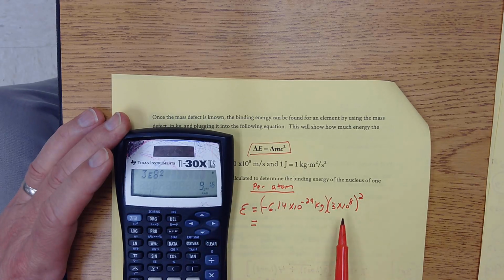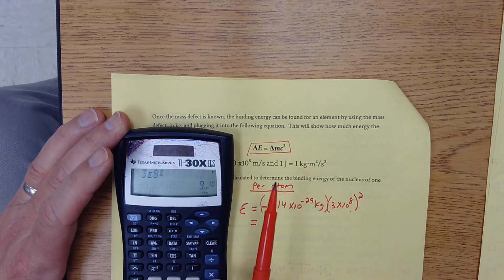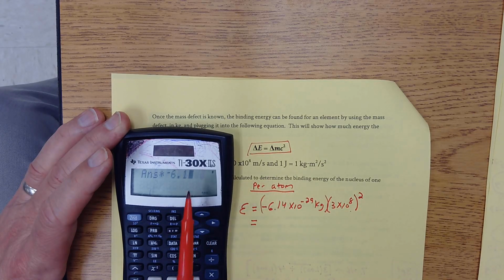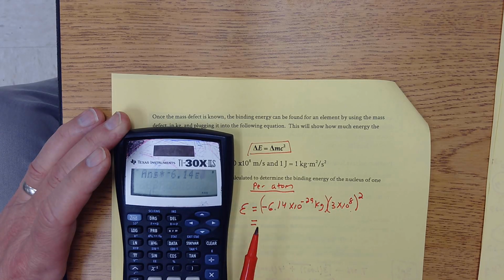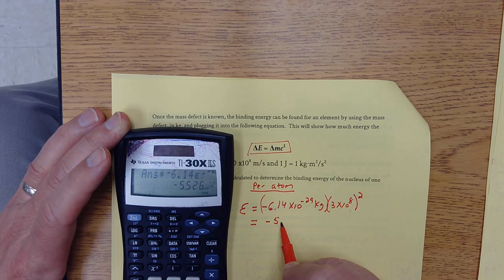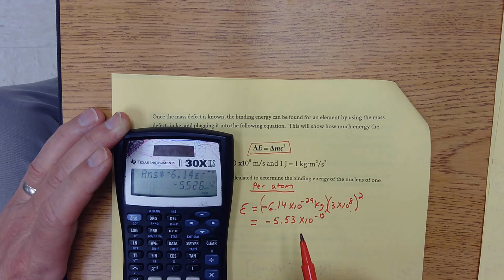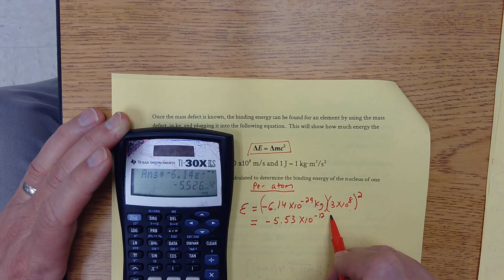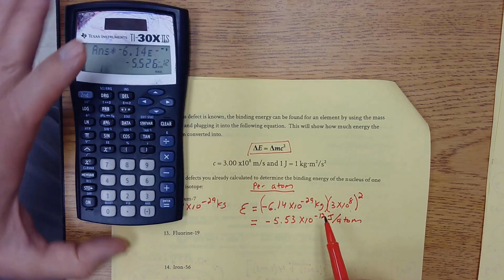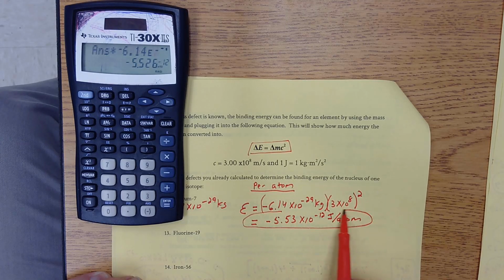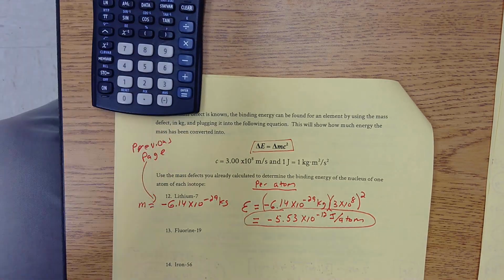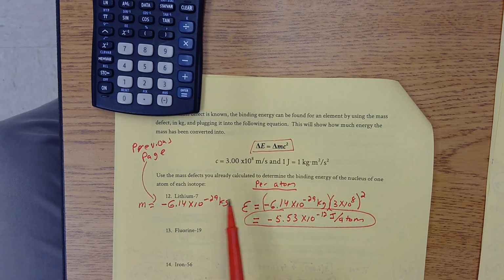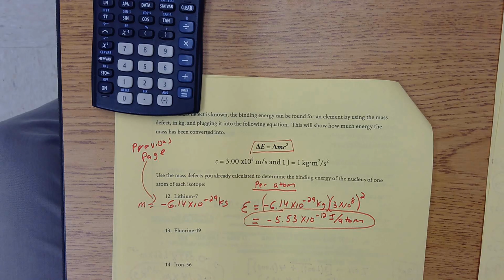Then I'm going to multiply that by negative 6.14 EE to the negative 29th, and I get negative 5.53 times 10 to the negative 12th, and that is in joules per atom. So I figured out how much energy it is per atom.